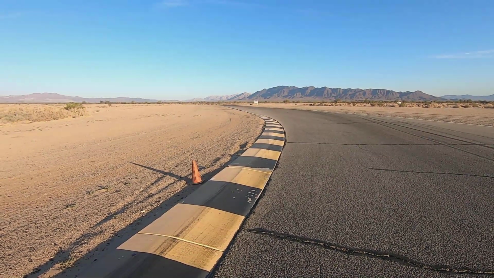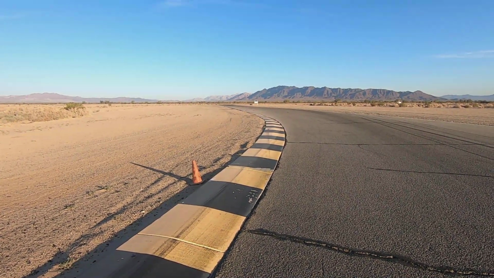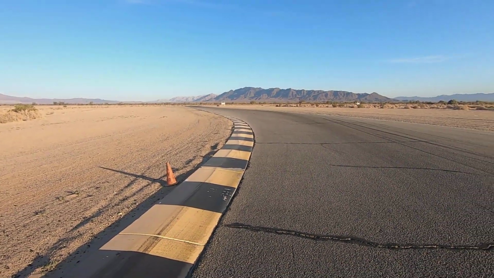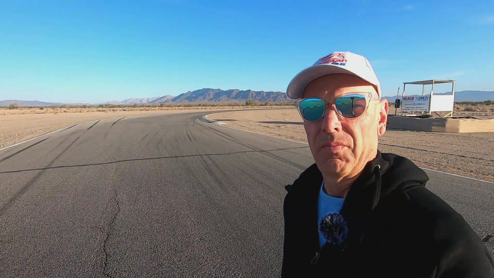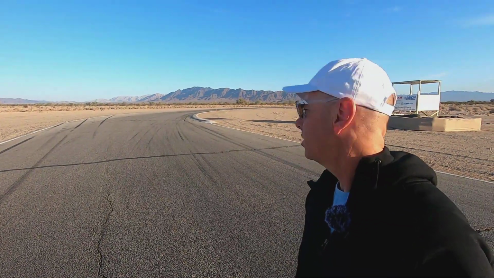Now we're going to take a look at another corner where we might do things a little bit differently. The corner just beyond this one is a double apex corner, and in that one we might choose a different apex point. All right, let's take a look at turn 6 here.